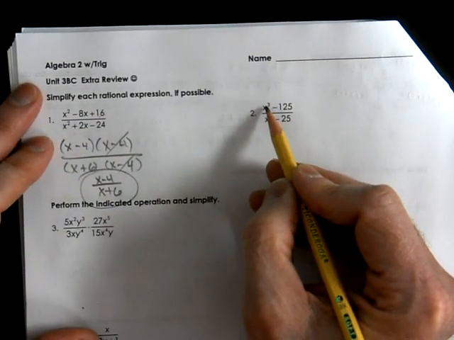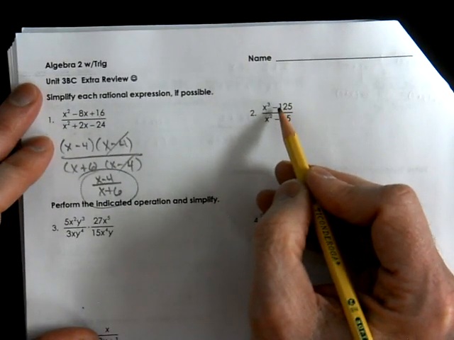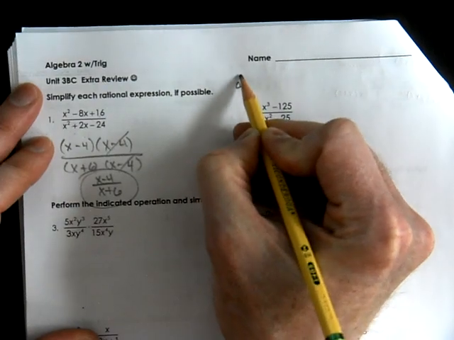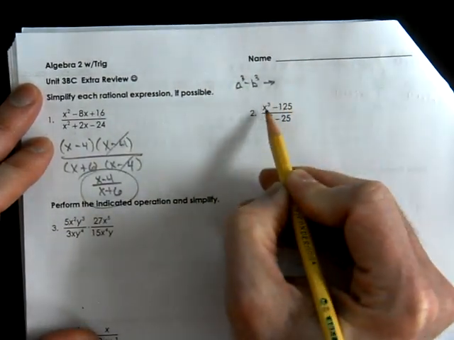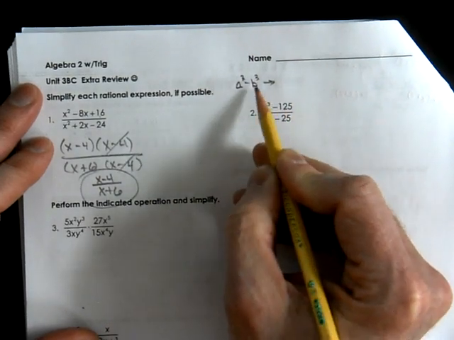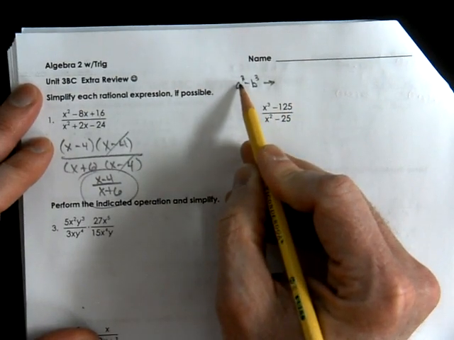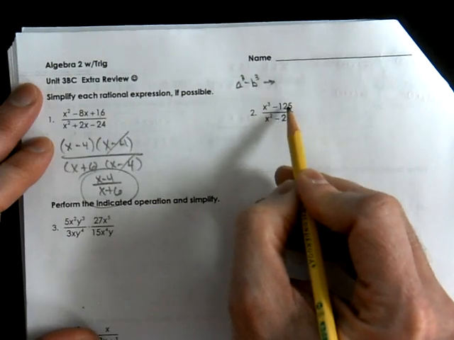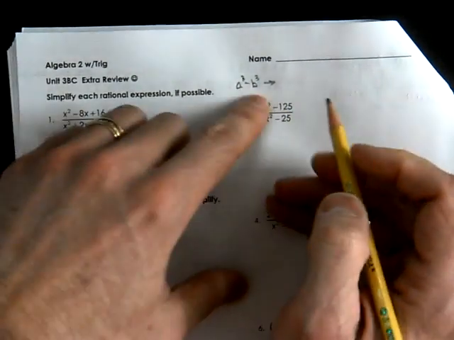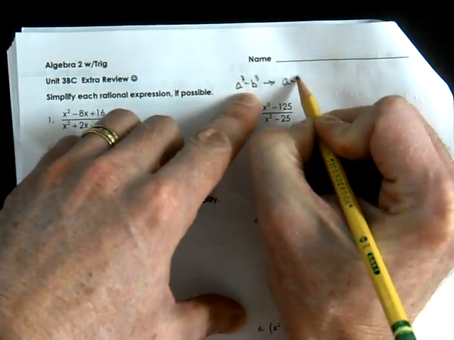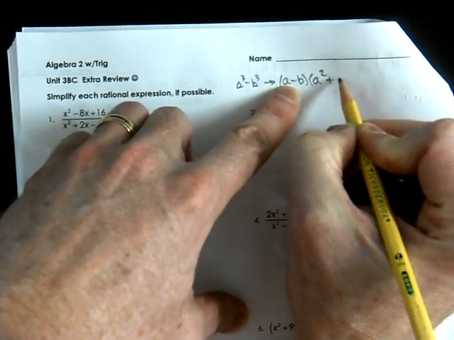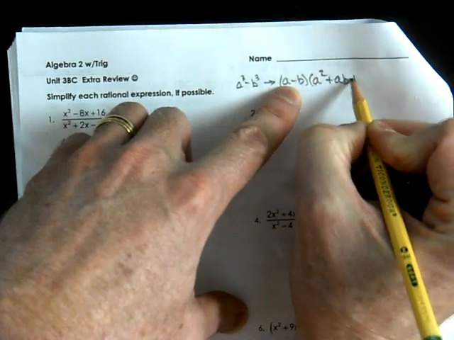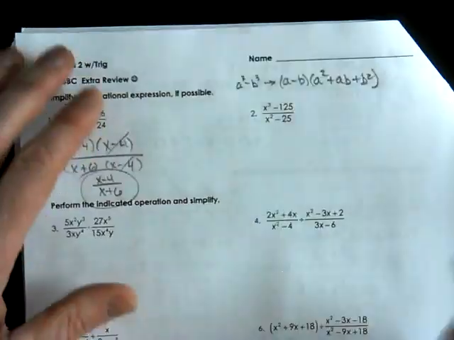Here we have the difference of two cubes. So we have a rule for the difference of two cubes. If we have a term being cubed minus another term being cubed, then we would have a minus b, square the a, change the sign, multiply the two together, and square the b.